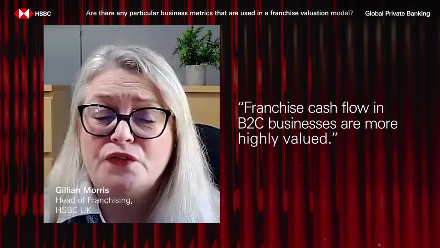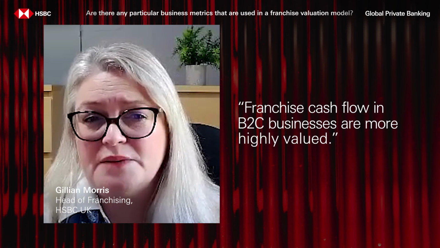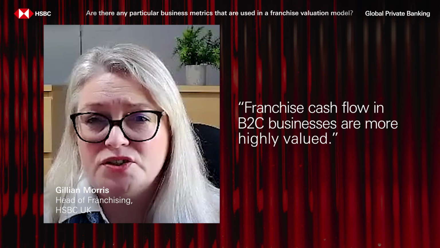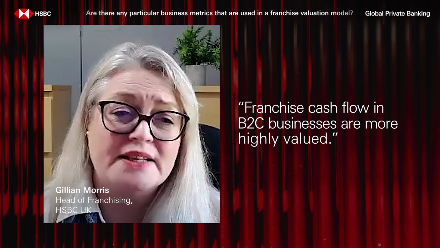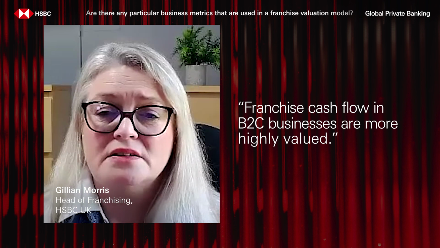As a general rule, franchise cash flows in B2C businesses are more highly valued. They're generally recognised as being underpinned by behavioural consumer trends linked to the strength of the brand, and therefore thought to be recurrent and stable, ultimately leading to a higher valuation. Even within franchising, though, the sector will guide the type of valuation methodology that's applied, and this can vary from a multiple of weekly sales to a multiple of the business EBITDA.